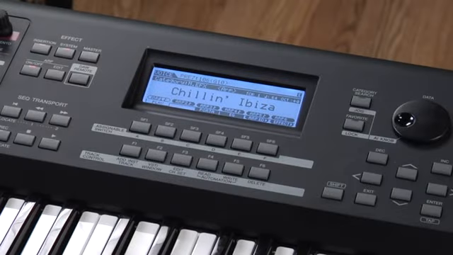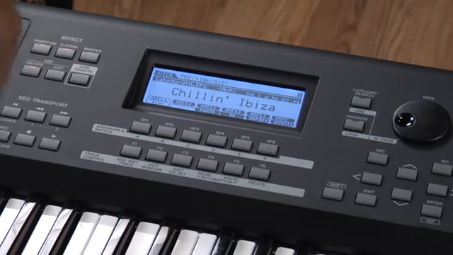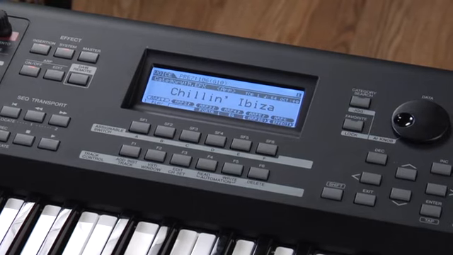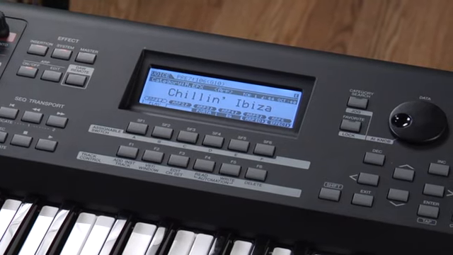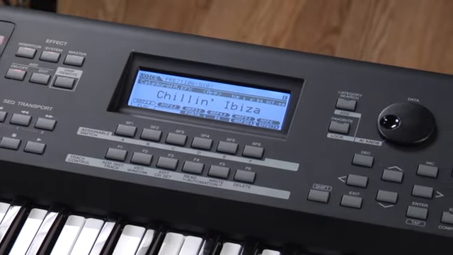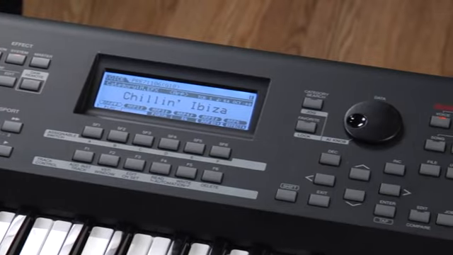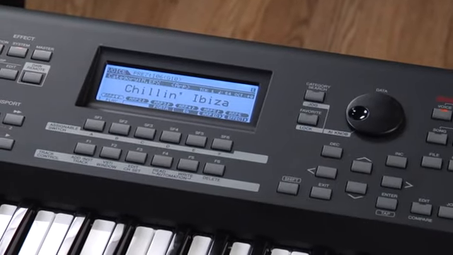Now, arpeggios can be customized, and it's a tremendous amount of source data for you to choose from. There are over 6,700 arpeggios in the Motif. Now, don't sit down and try to play through them all. They're there to be source material for you to overcome writer's block, to inspire you to new ideas.